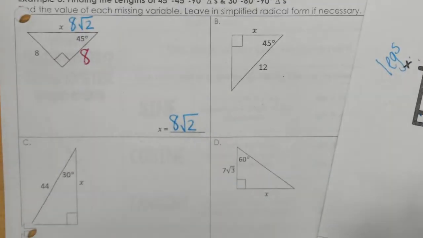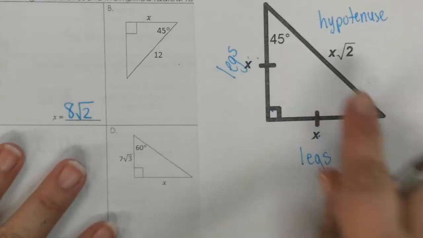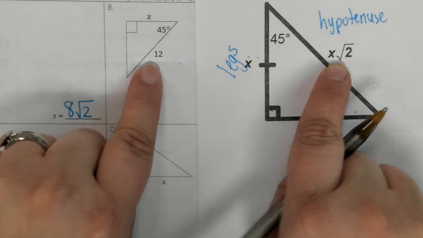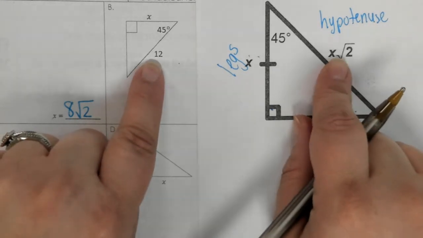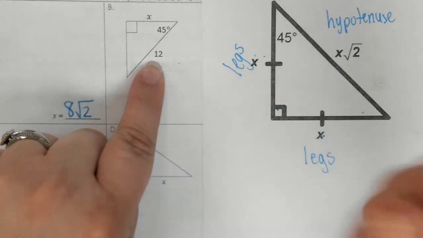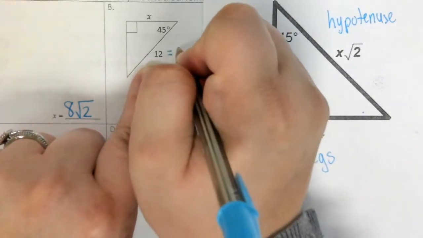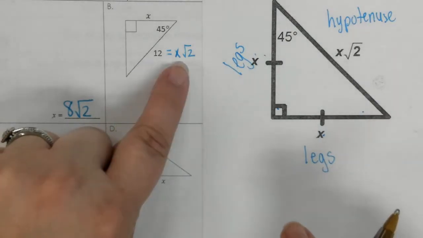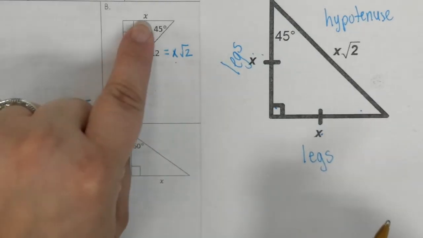All right, in part B, you are given the hypotenuse, which is x radical 2, and that tells you it's 12. Because this is not so easy to figure out, you do have to set up an equation. So I am going to say that 12 equals x radical 2, and our goal is to find x to get me my leg.